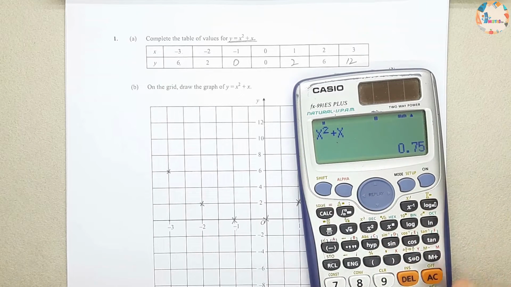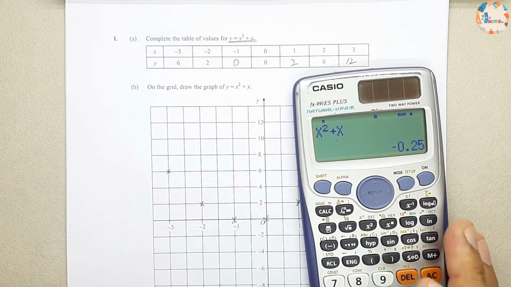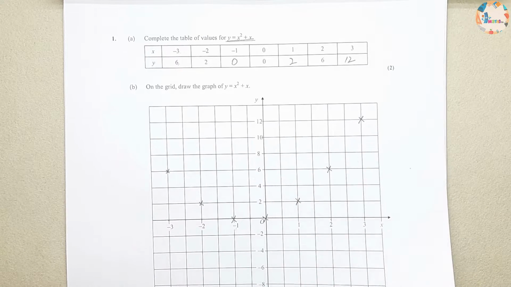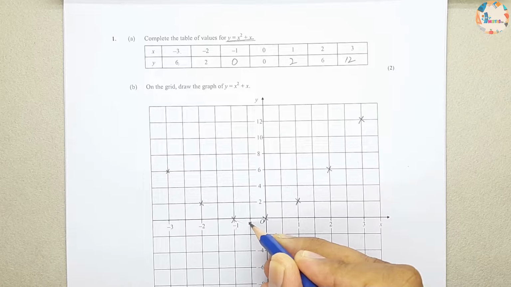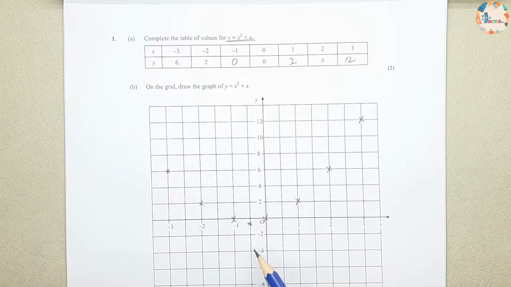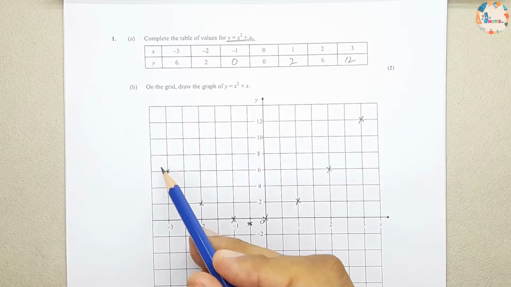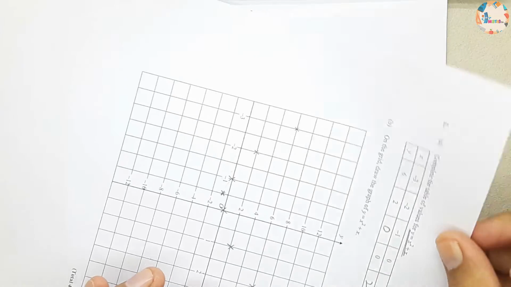Basically we'll also calculate for minus 0.5, because this point is on the minus side, so this will give you minus 0.25. Minus 0.25 indicates that your curve will be coming down to at least over this level. So this is the point which was not included in the table, but to draw a smoother curve we have taken this additional point to get knowledge about where the curve is bending. So now after getting this information, we will be plotting the curve.